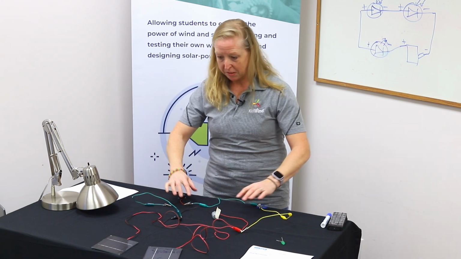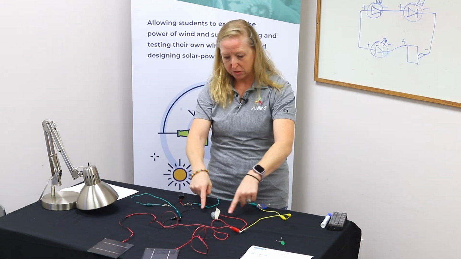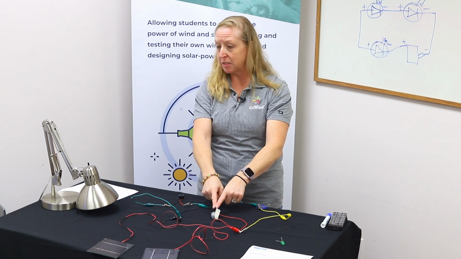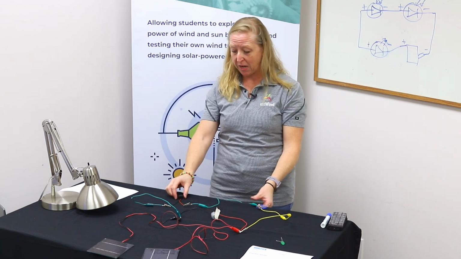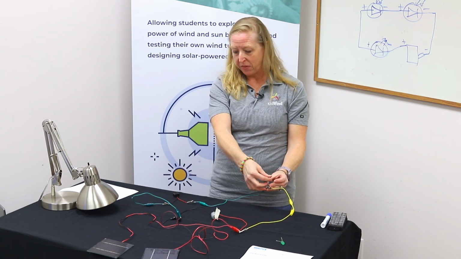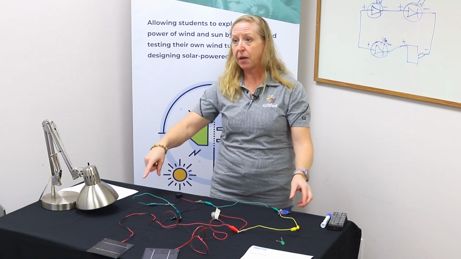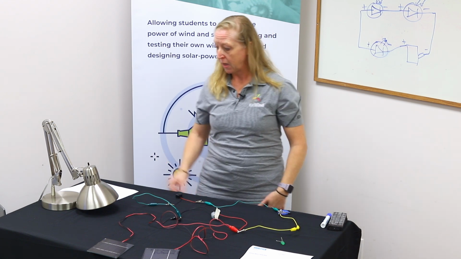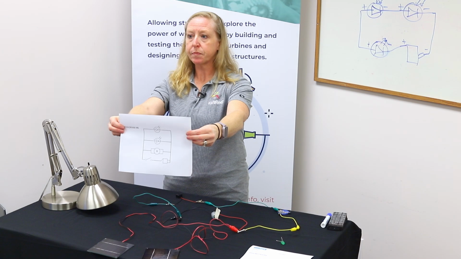And the idea would be that now we have two solar panels in parallel that are providing electricity to the motor at its own circuit. And then in parallel to that, we have the buzzer. And then the switch would be able to turn on and off the buzzer because it's in a parallel circuit. Okay. And that is this diagram here.